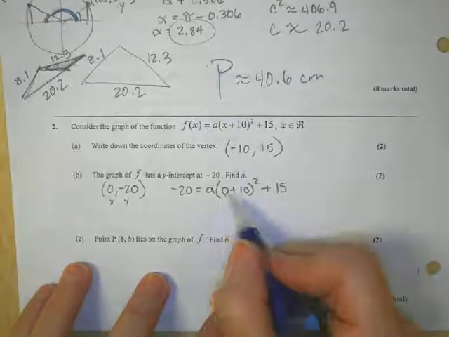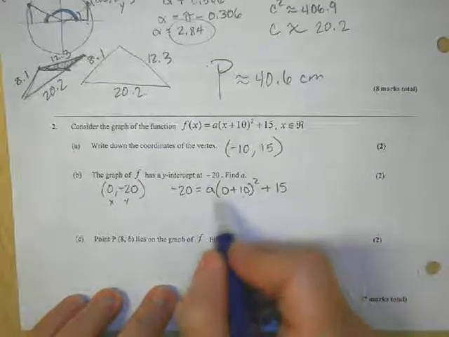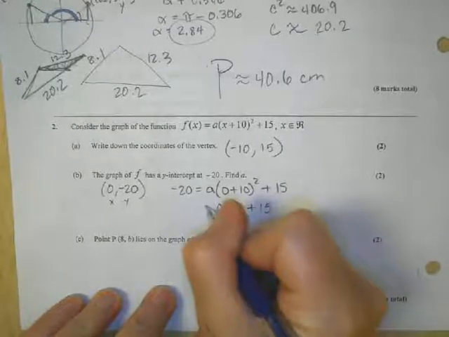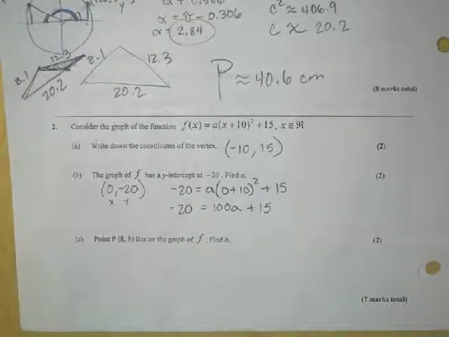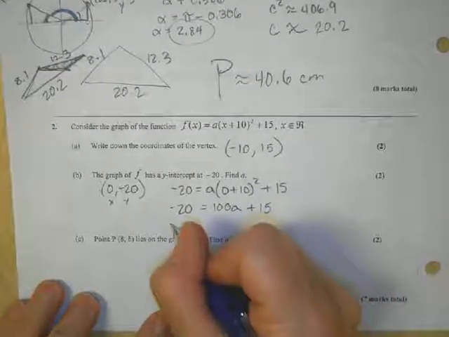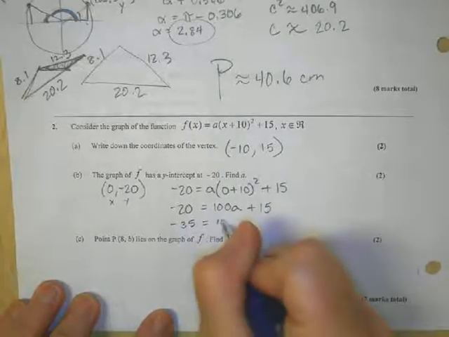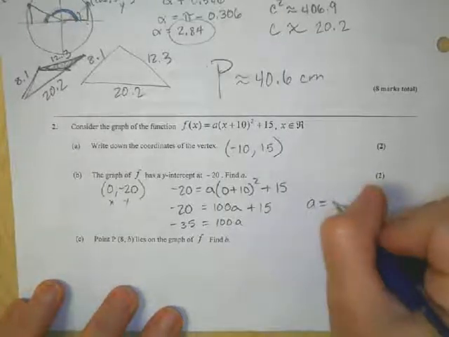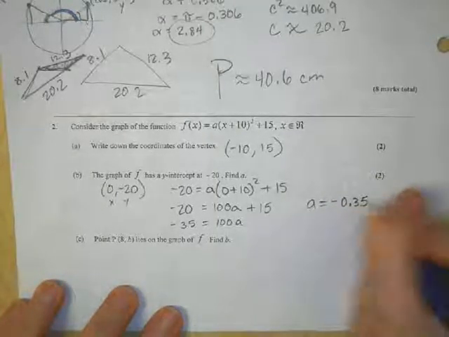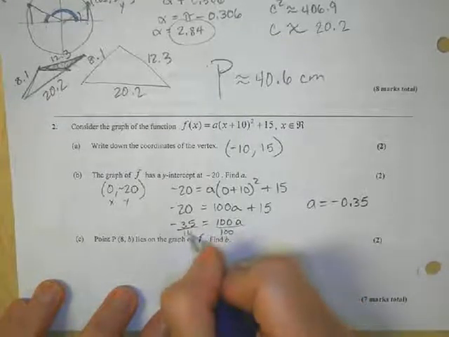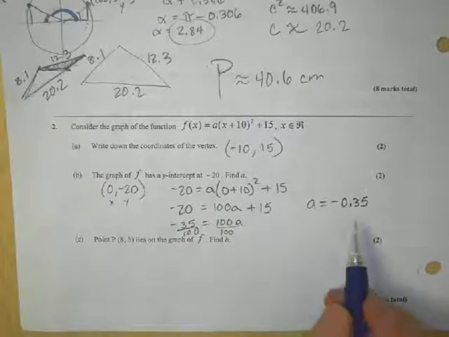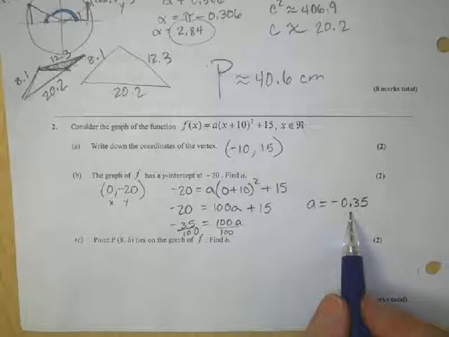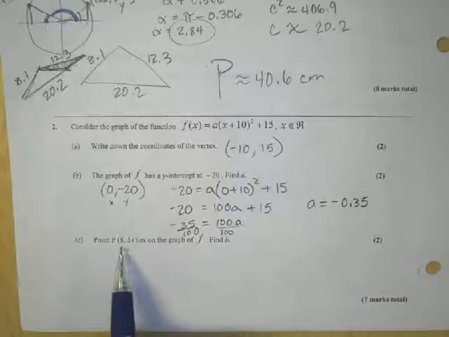So 0 plus 10 is 10. 10 squared is 100. So I have 100 times a. We like to write it like that. Plus 15 equals -20. Okay? Then I can minus my 15, so I get -35 is equal to 100a. Divide both sides by 100, and I get a is equal to -0.35. Okay, because I divide both by 100. All right, and you could have left it as a fraction. If you did leave it as a fraction, you should have reduced it, or you could simply change it to a decimal. It's fine.